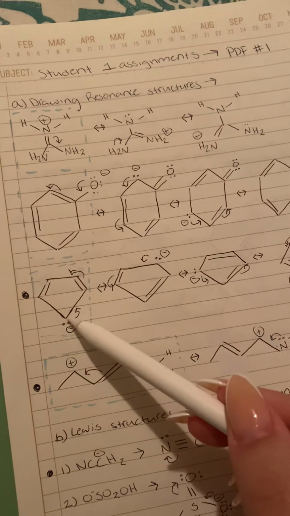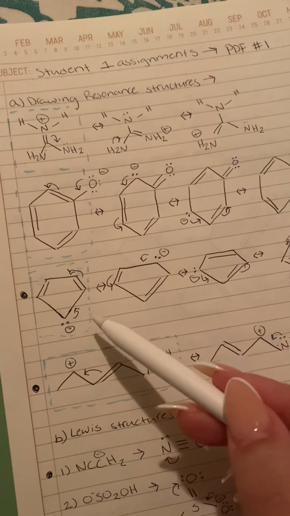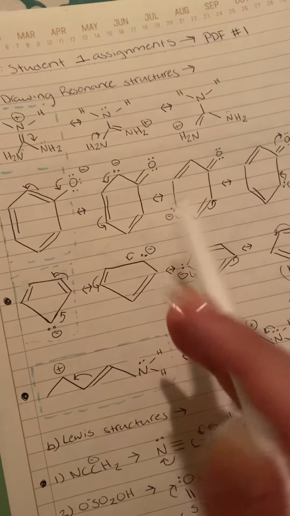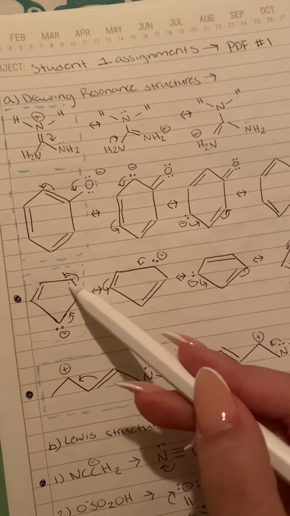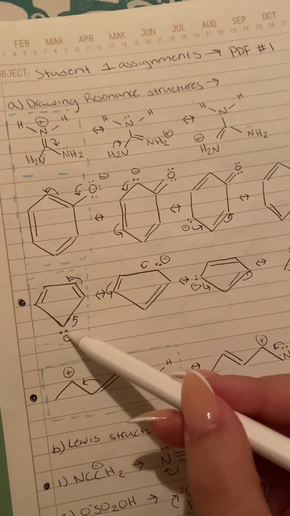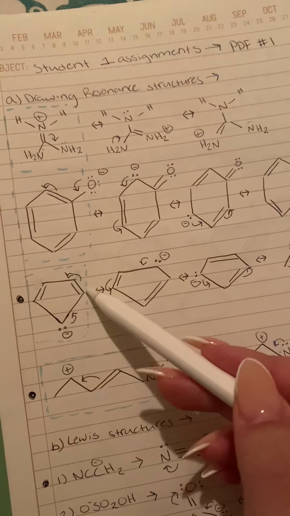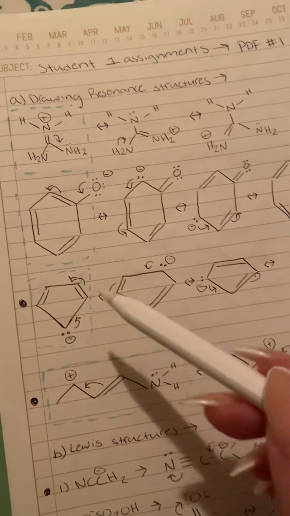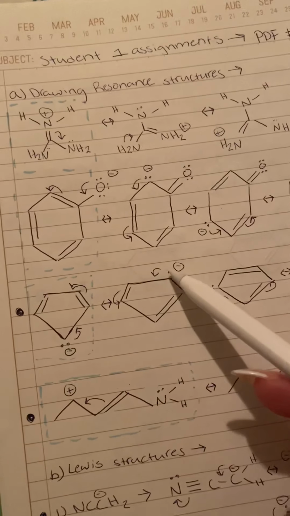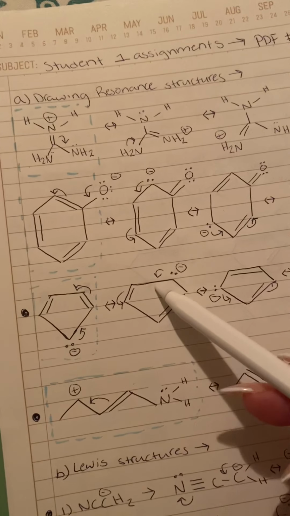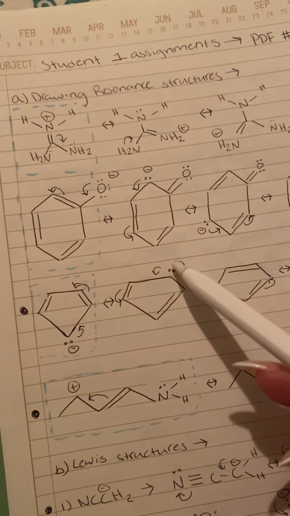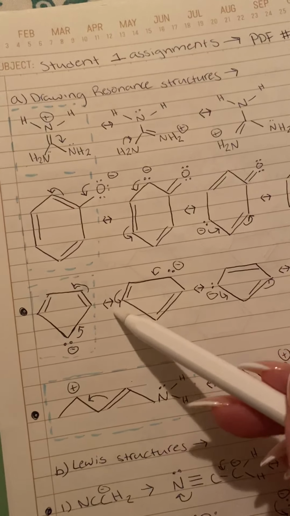So first I took this lone pair and I transferred the electrons over here to make a double bond, and took this double bond and made it into a lone pair. Now this negative charge, you will see it will start to circulate the structure. It will go with the lone pairs. So now we have our lone pair over here. We're making that into a double bond, and then this double bond into a lone pair. So this negative will go over here.